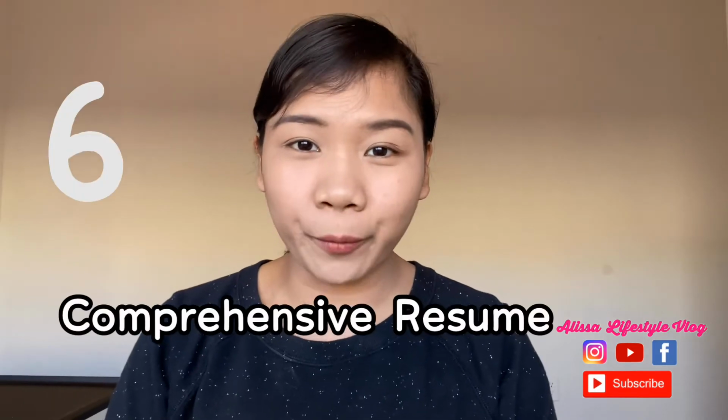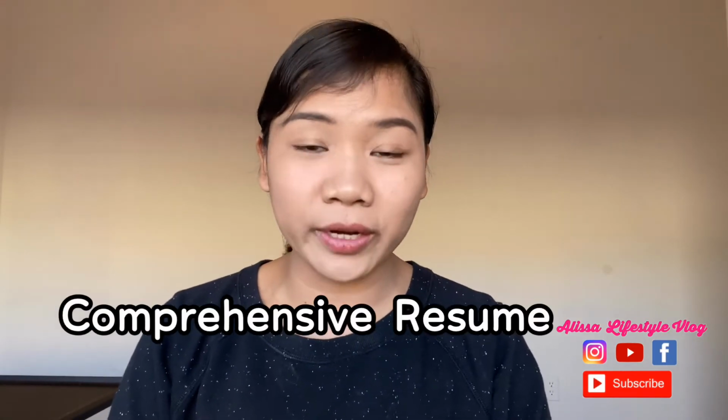Without a school clearance, without a completed clearance, you cannot complete your requirements for the no objection statement. The clearance will certify that you don't have any financial obligation and accountability in your former school in the Philippines. Next is a comprehensive resume. So you need to include a comprehensive resume as well.